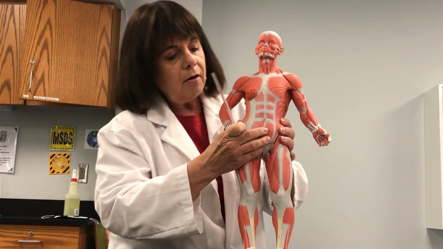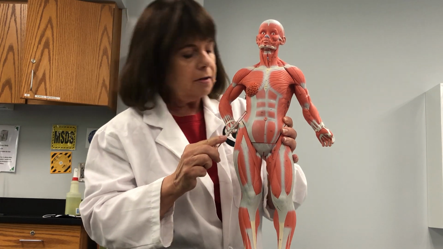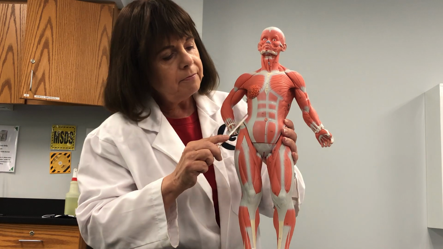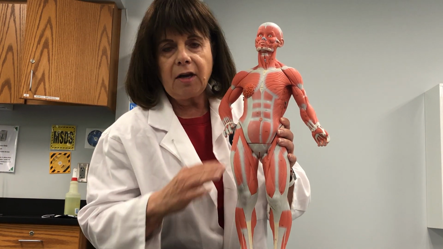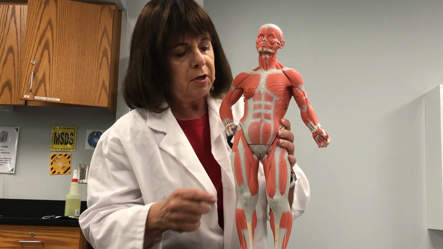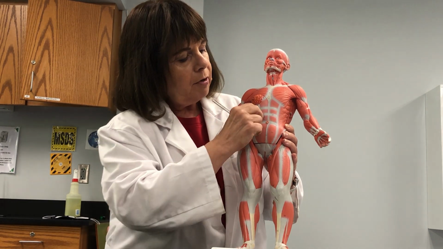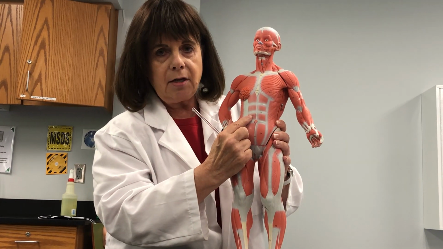Okay, if we're looking just here now, the muscle that goes along the side are your external obliques. Now, all your abdominal muscles compress the abdomen. They all have the same function or movement. But the external obliques are the outermost ones. And if we peel them off, then we can see your rectus abdominis underneath it.